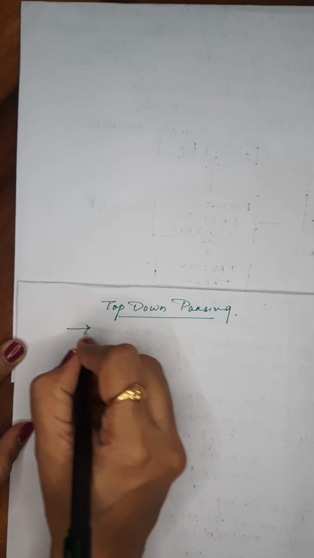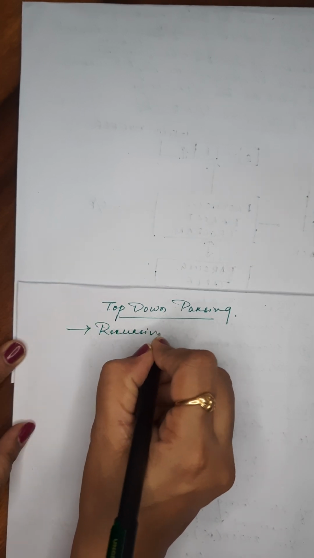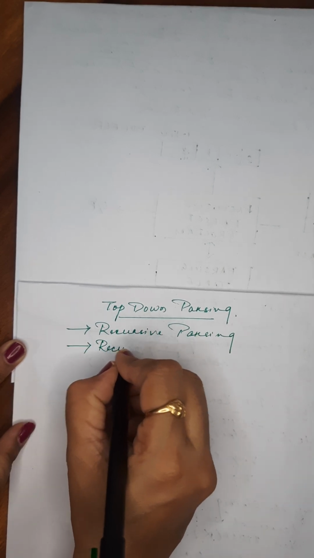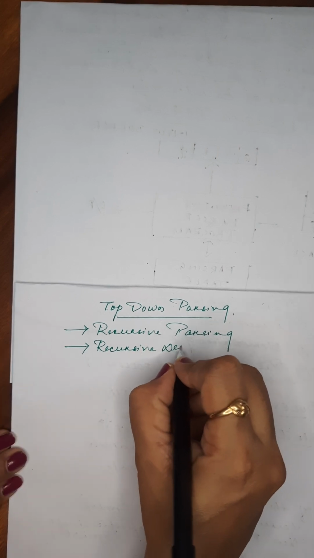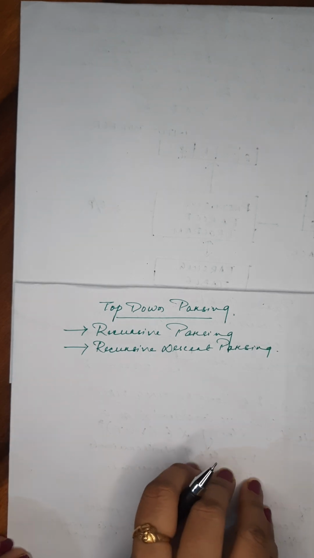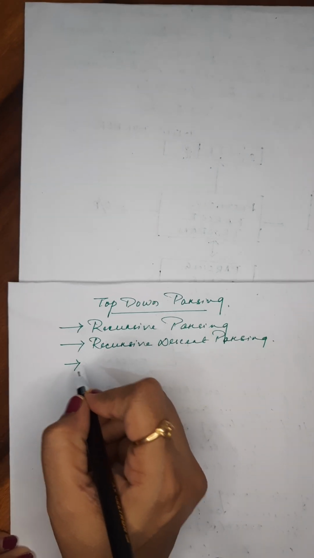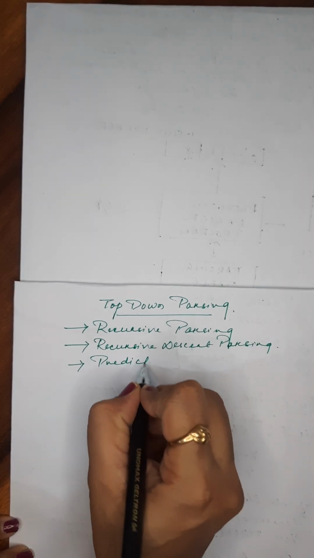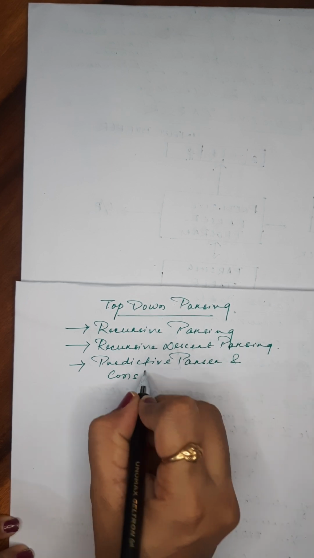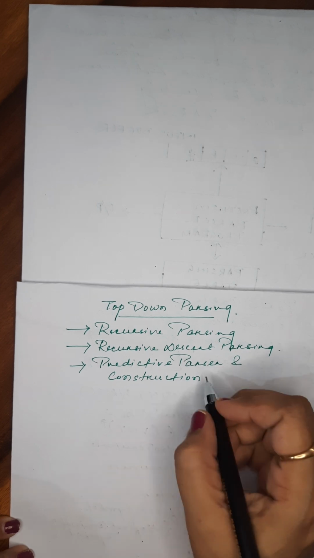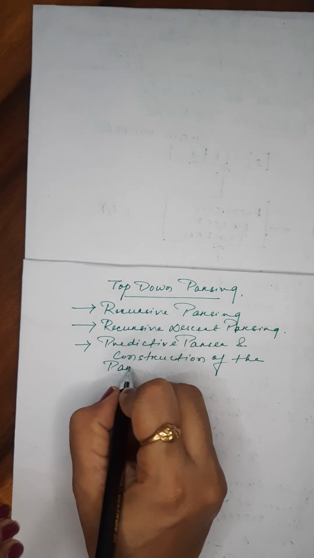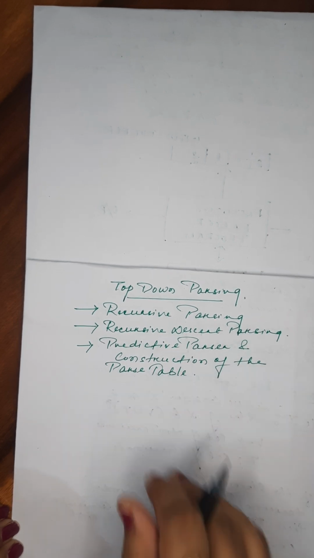We studied recursive parsing, then recursive descent parsing, then the predictive parser, and construction of the parse table. Till this we have studied.